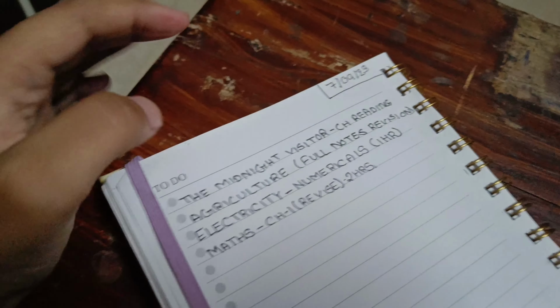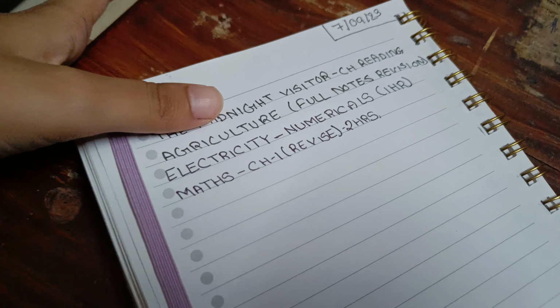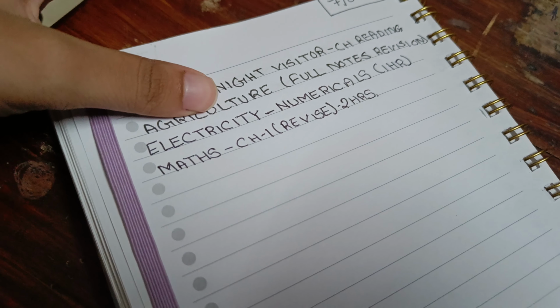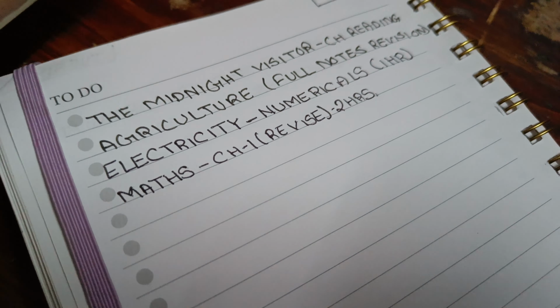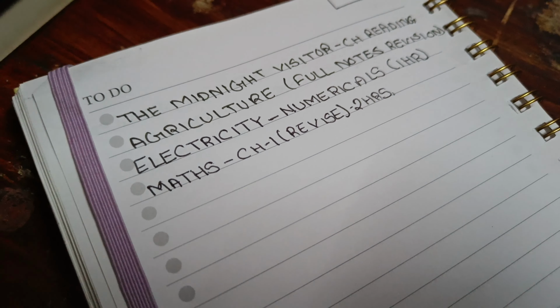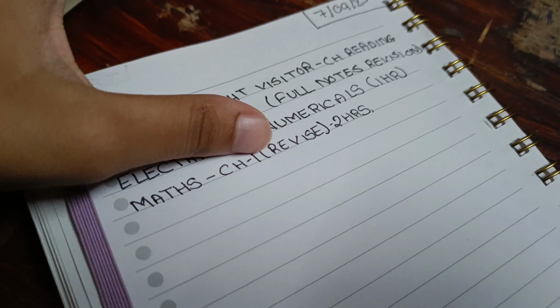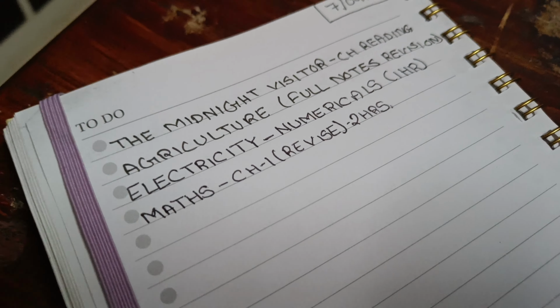I am going to do a chapter reading of The Midnight Visitor, then we'll revise the notes of agriculture, and then I'm going to do the numericals of the chapter electricity for 1 hour, and then I'll do the revision of chapter 1 of maths for 2 hours.